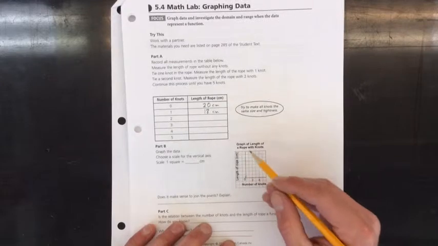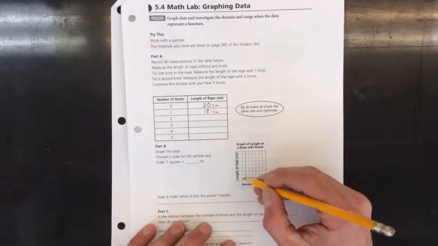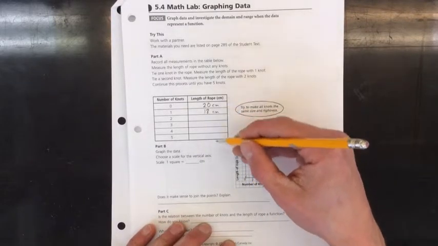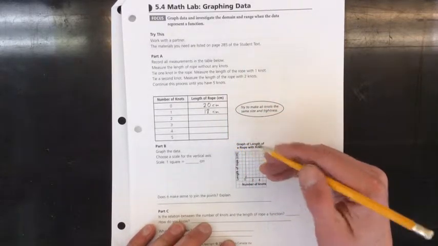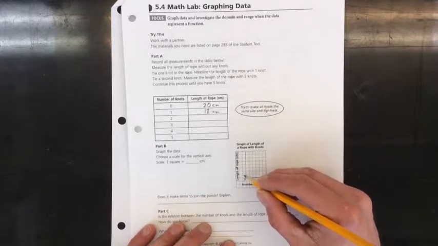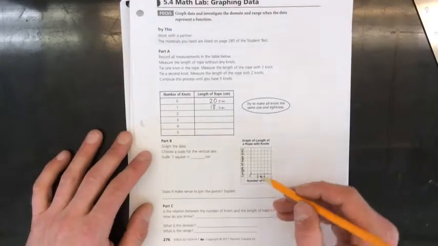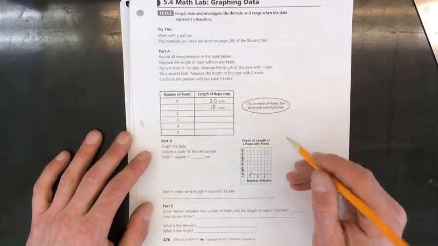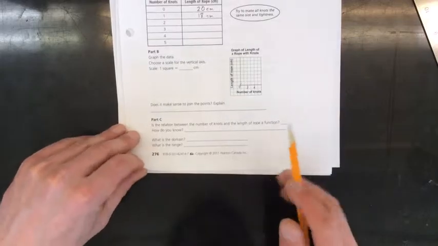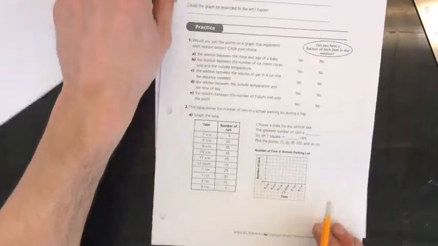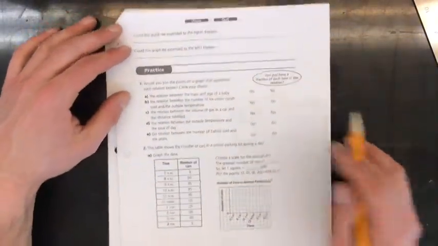When you're graphing the data for your length of rope, this little squiggly line means you can skip some space. So you could start at a number greater than 0. So if my rope only goes as short as maybe 14 centimeters, I can start at 13 or 12 and go up by 2s or 1s. So keep that in mind when you're making your graph. And then label all these points on your graph. After that, you can answer the questions about joining points, part C for the domain and range. Once you've done that activity, we can move on to practice.